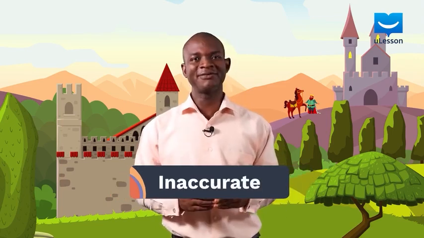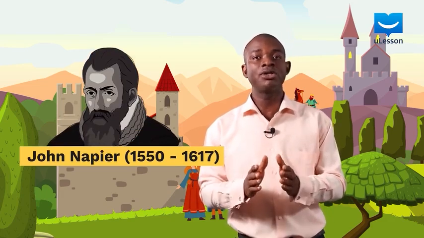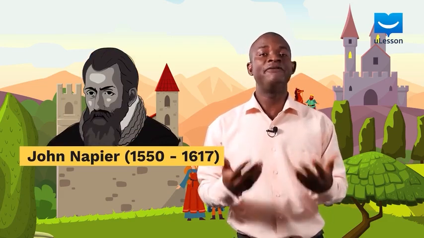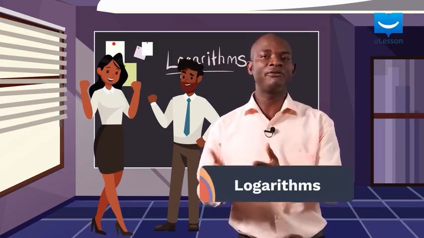Very painful, right? This was actually the case with the scientists of the 16th and 17th centuries. The multiplication was slowing science down. Then, a Scottish mathematician named John Napier found a way to translate multiplication to addition, which made multiplication faster. Science became faster. Napier found a way which involved comparing numbers, and he termed it logarithms, meaning ratio of numbers.